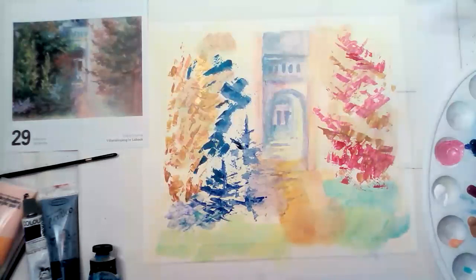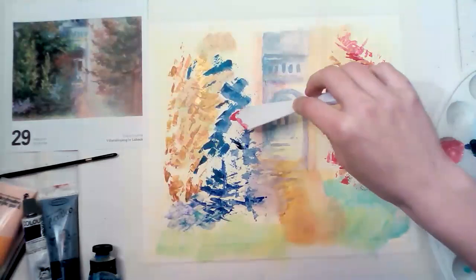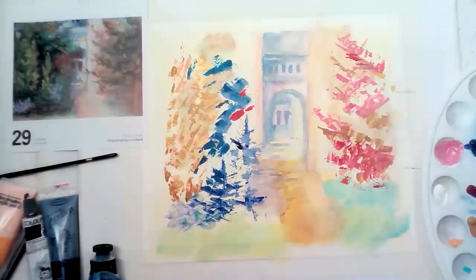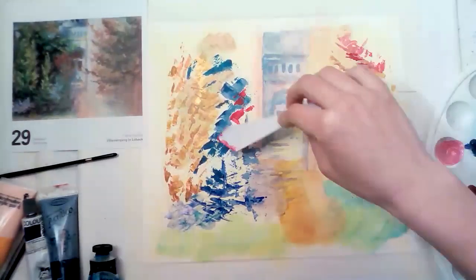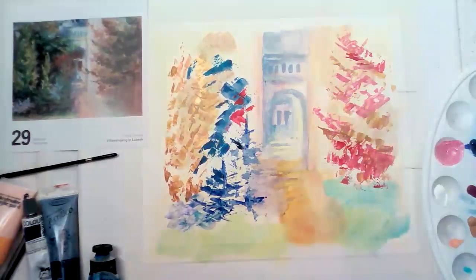Yes. Kind of think I might have to let things dry a bit at the moment, but I don't know. Maybe I'll just work wet on wet. Does look a bit like an explosion of fireworks in front of your doorway. The door looks like it's peacefully there, you know.